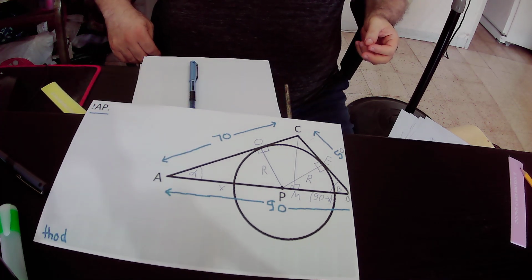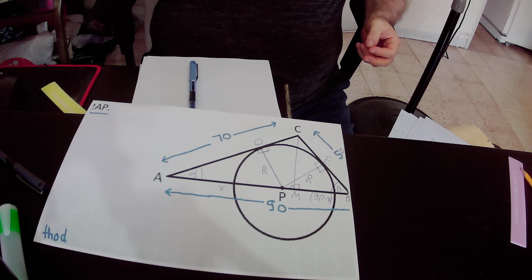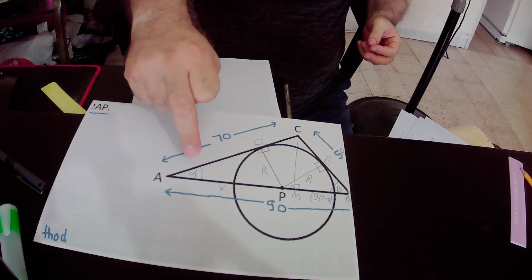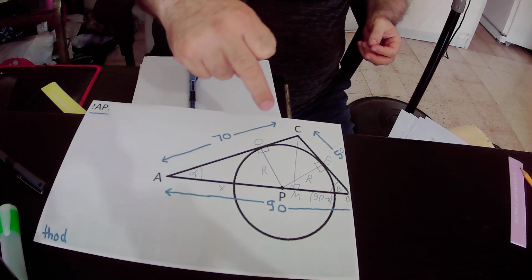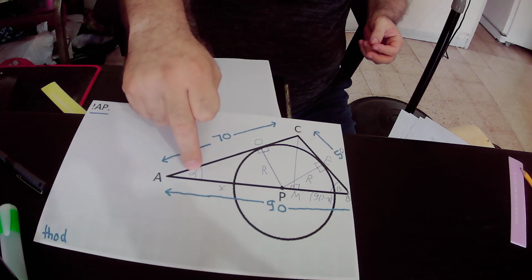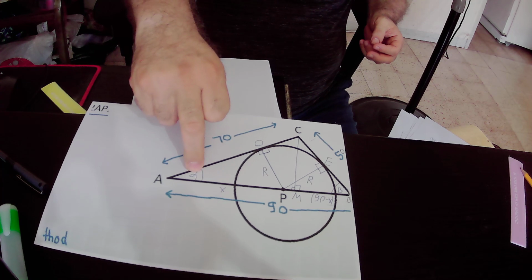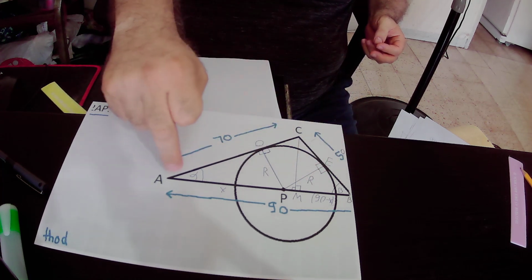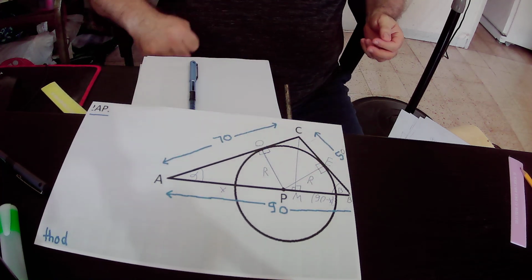Okay, so we defined angle CAB as alpha and angle CBA as beta.